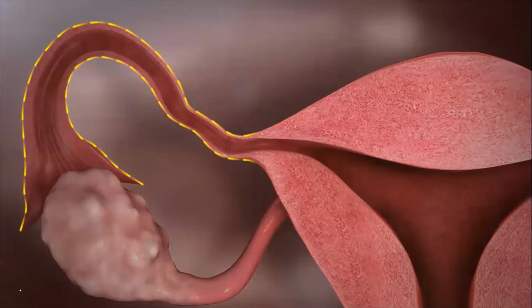We are going to start with a very basic look at the internal female reproductive system. This, of course, is the uterus, which is where a fetus would develop. This is a fallopian tube.